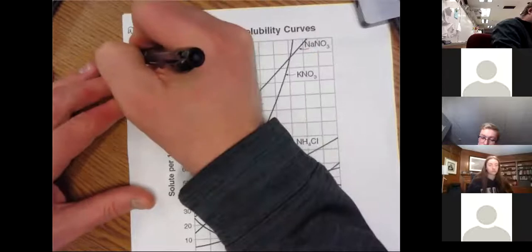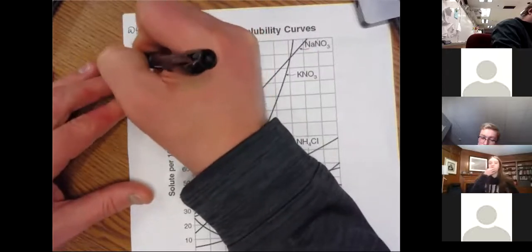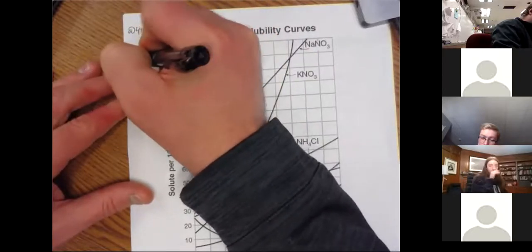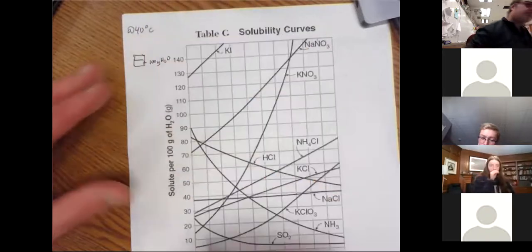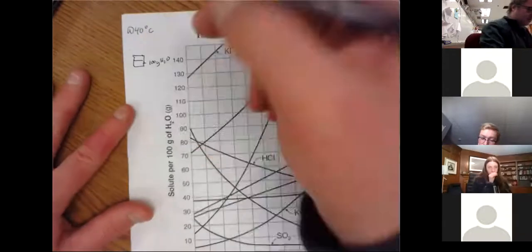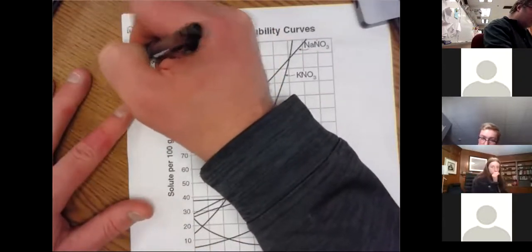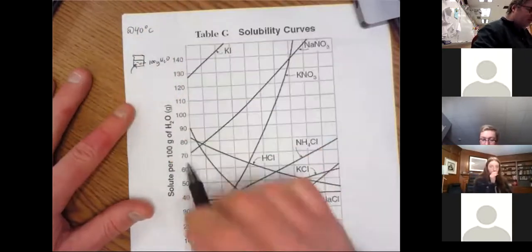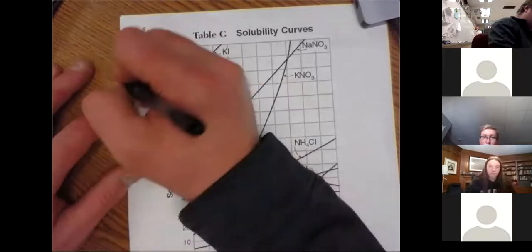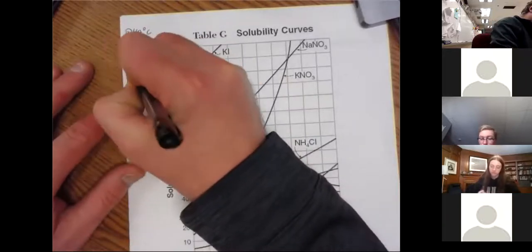Celsius, we have a beaker of water, and that is 100 grams of water. We dump in some salt. How many grams of salt can we dissolve in there? 105 grams of sodium nitrate.